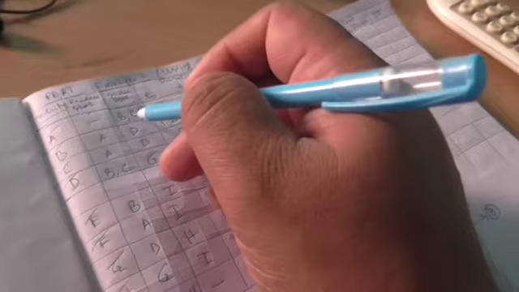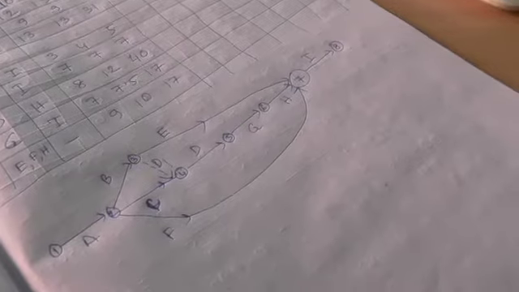So let's get back and check. A has no predecessor. Successors are B, C, and F. B's predecessor is A. Sorry, there is some mistake. Yes, I have missed it: B's successors are D and E. B's predecessor is A and successor is through this particular dummy: D is a successor and E is a successor.